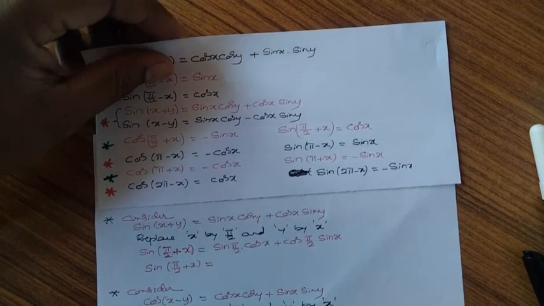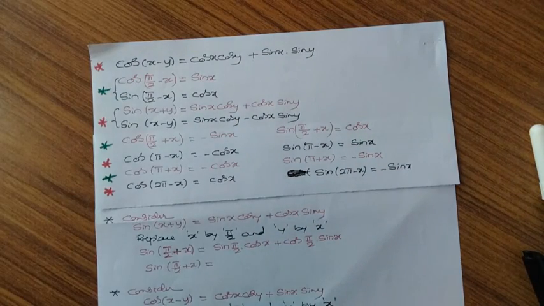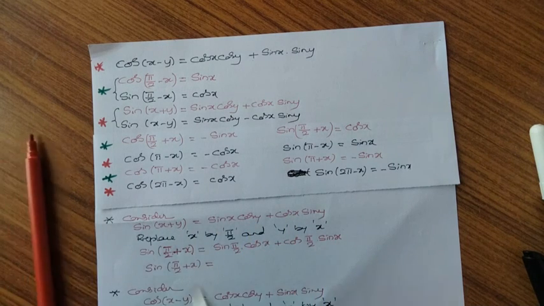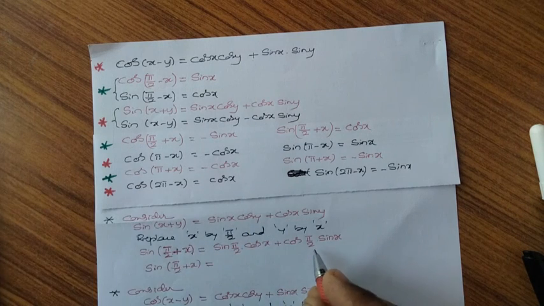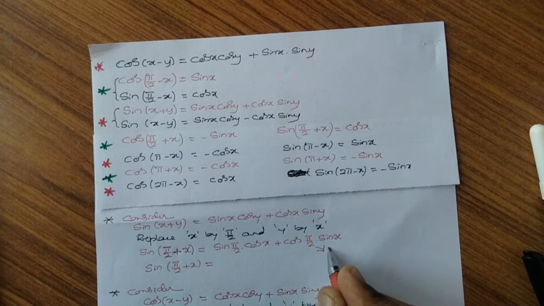Next let us move to the next one. Here I am going to consider sin of x plus y equals sin x cos y plus cos x sin y. Replace x by pi by 2, y by x. Then it would be sin of pi by 2 plus x equals sin pi by 2 cos x plus cos pi by 2 sin x. Here cos 90 is 0.